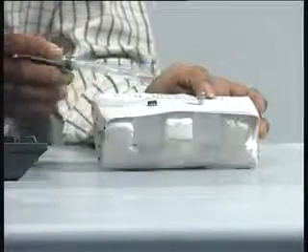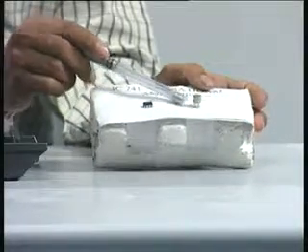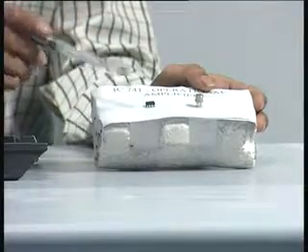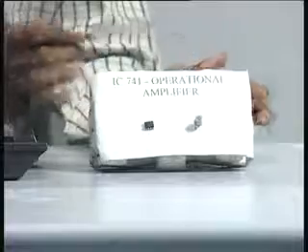If you look at the sides, you will be able to see the pins here. There are several pins over here. Similarly, the 4 pins on one side you are able to see, right.